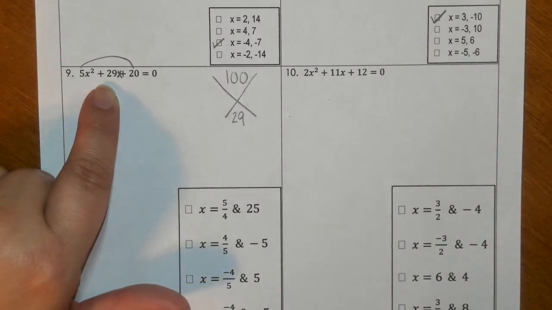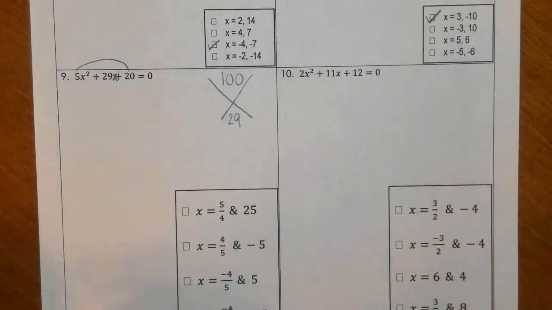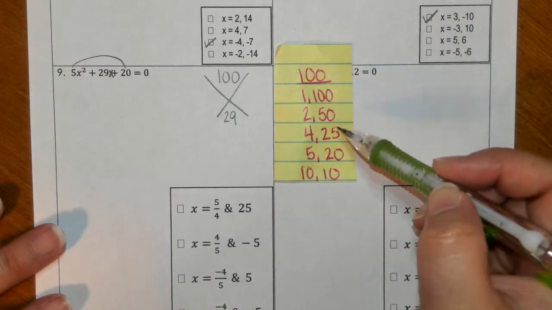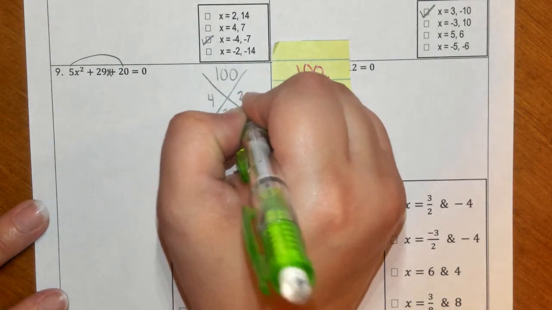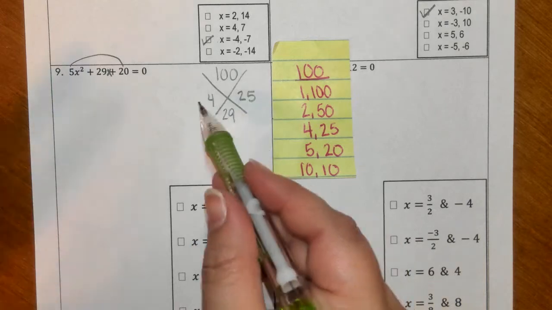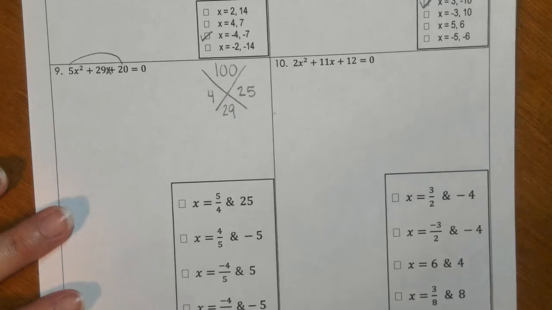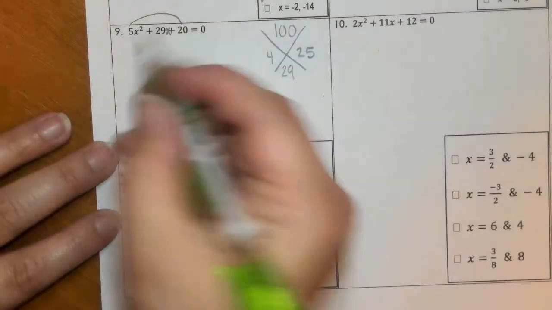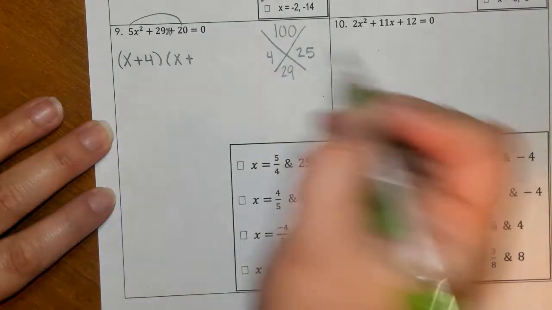Okay, now we need to find the factors of 100. So check out your factor sheet. And it looks like 4 and 25 could make 29. If I add, I get 29. If I multiply two positives, I get back to 100. So that works out. Okay. So now I'm going to write that in parentheses, x plus 4 and x plus 29. Or sorry, 25.